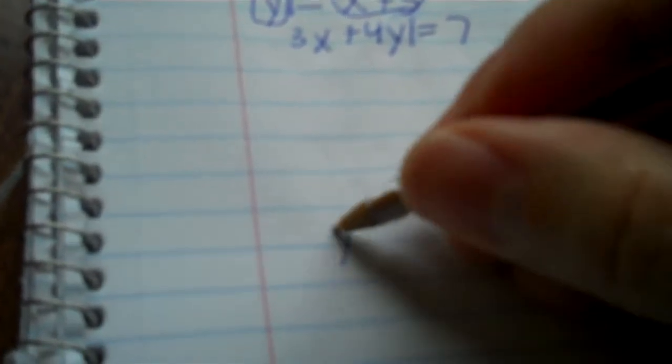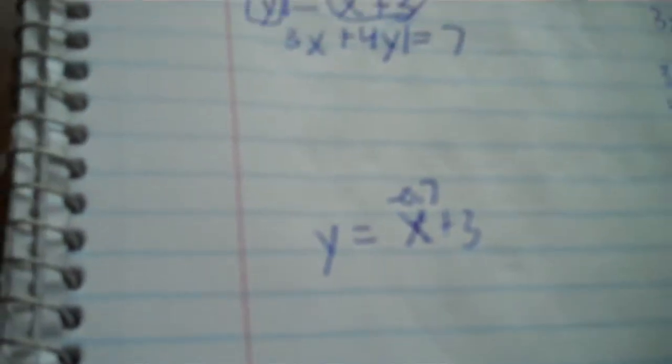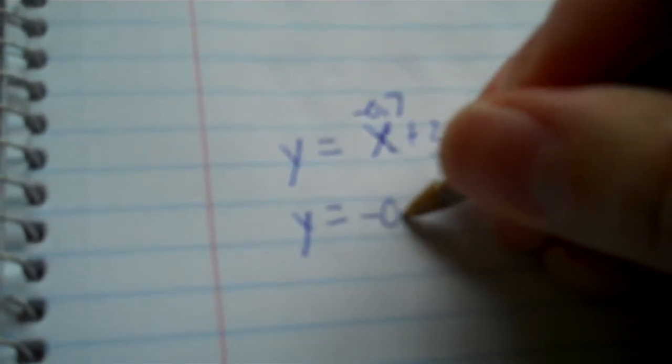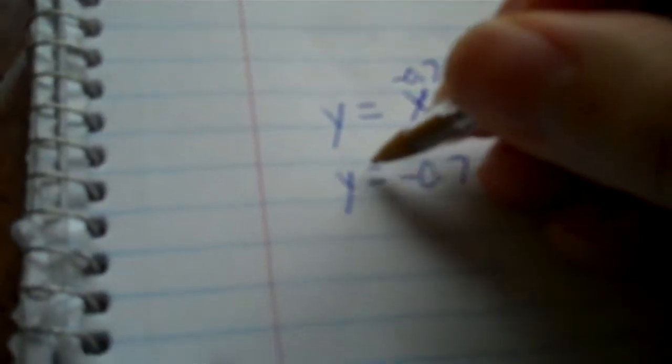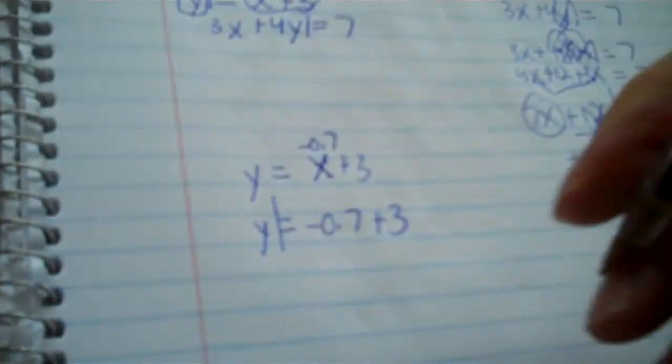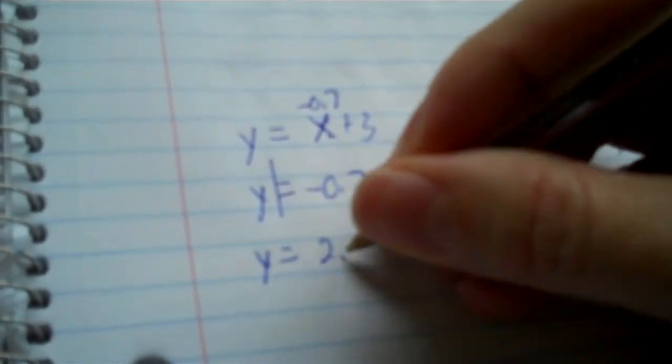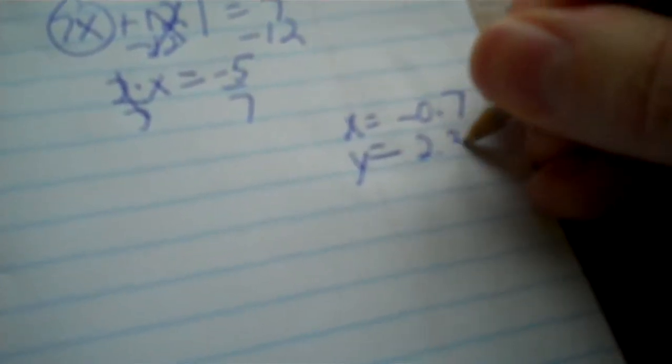Now to find the y, use the one where the y is by itself. Okay, so y equals x plus 3. Now you have your answer for x, so just replace x with negative 0.7. So we have y equals negative 0.7 plus 3. Now the wall goes up. I don't need to dot it because the y is by itself, so I can just add them. That's why you want to use the one where the letter is by itself. It's less work. So y is equal to 2.3. And that's what we did in the video last week.